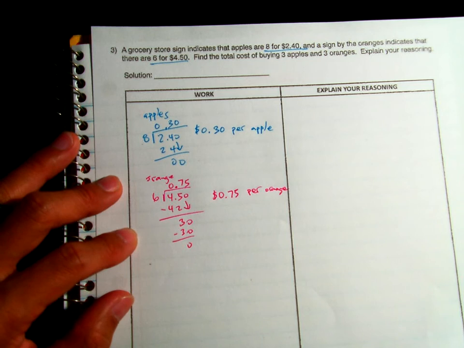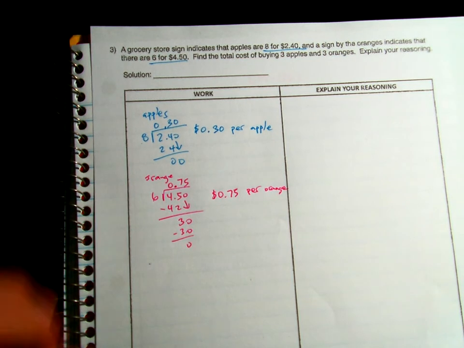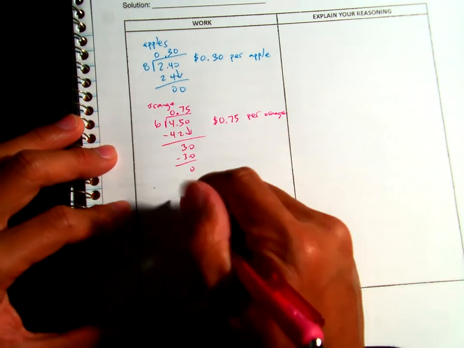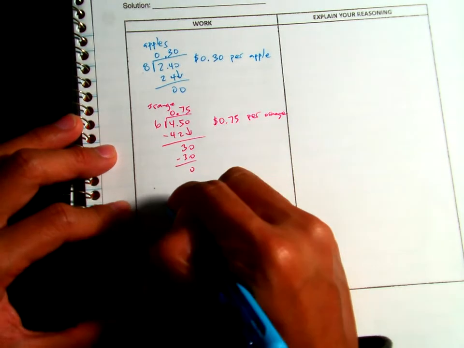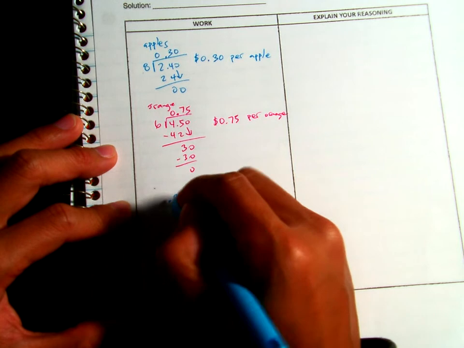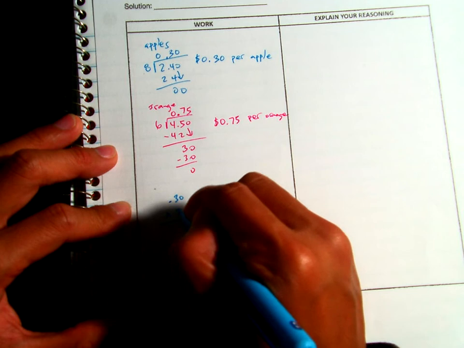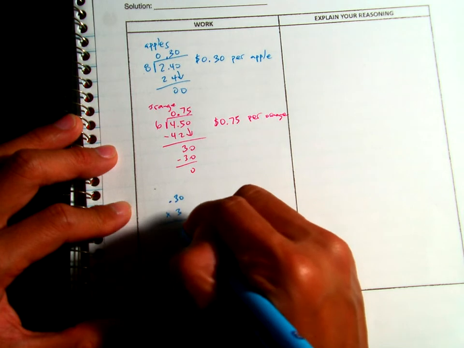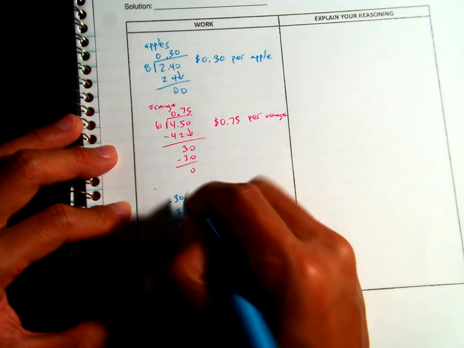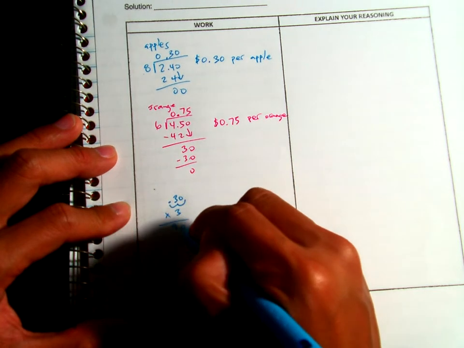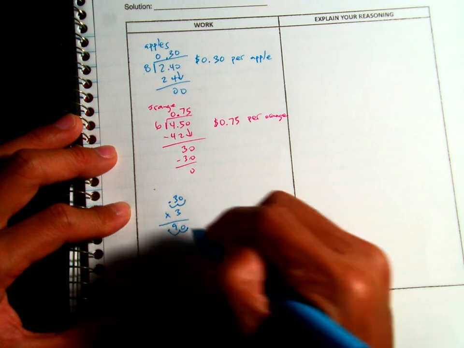The question is, what is the cost of 3 apples and 3 oranges? Well, 3 apples is going to be the cost of the apple times 3. So 3 times 0 is 0, 3 times 3 is 9. And then we have 2 decimal places right here, which means we move 2 decimal places.